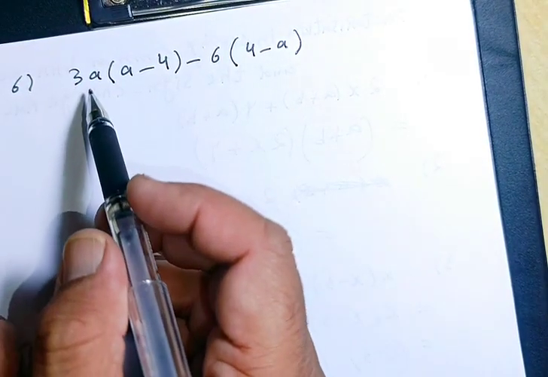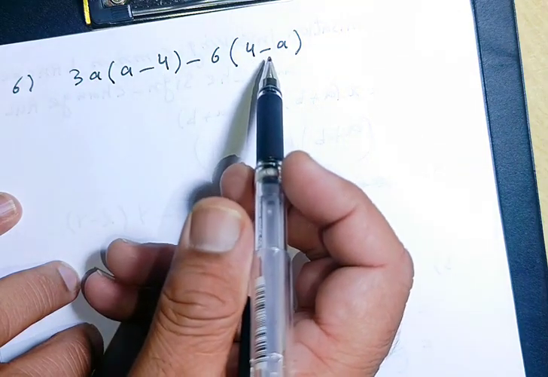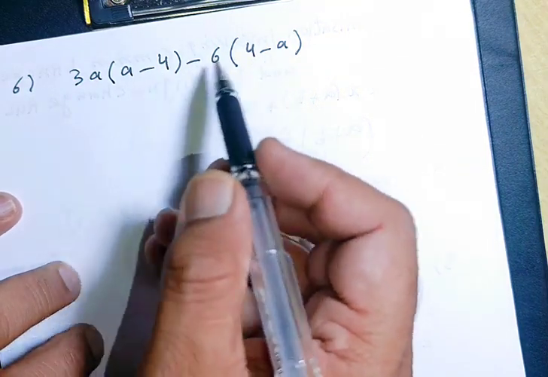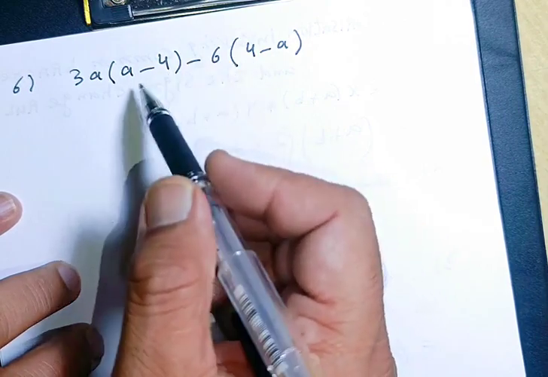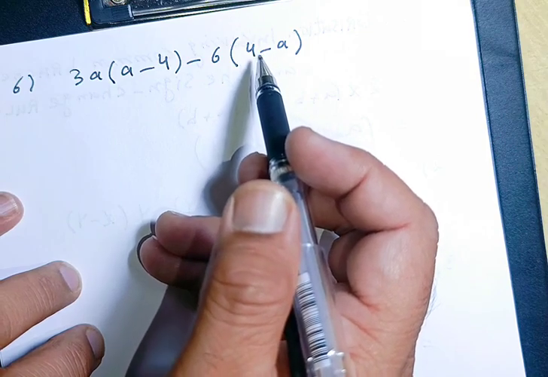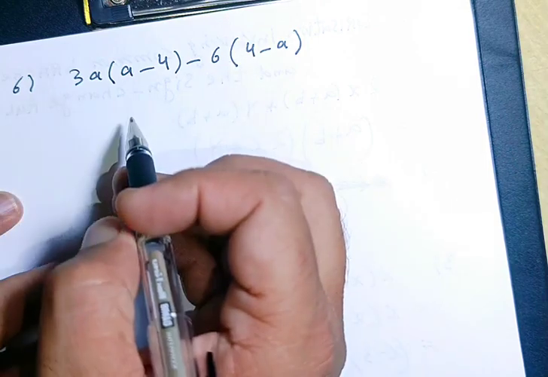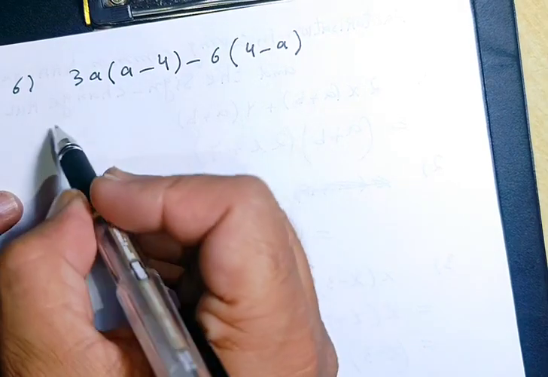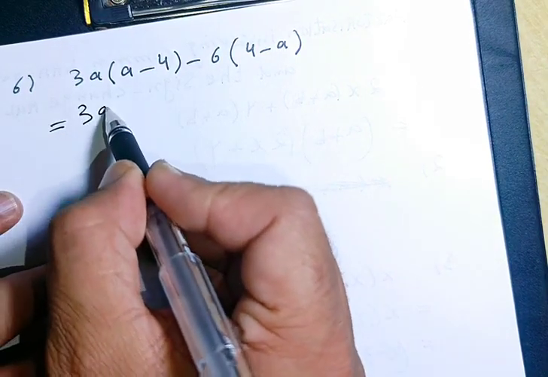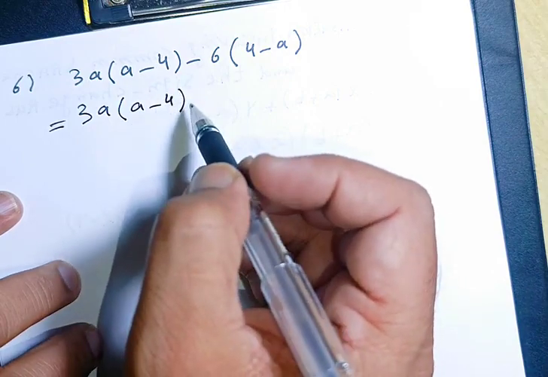Now we have the question 3a bracket a negative 4 minus 6 bracket 4 negative a. So you can see a common bracket here, but we need to modify the second expression in order to solve this question. So now 3a I'm going to leave as is, a negative 4 also I'm going to write just like this.